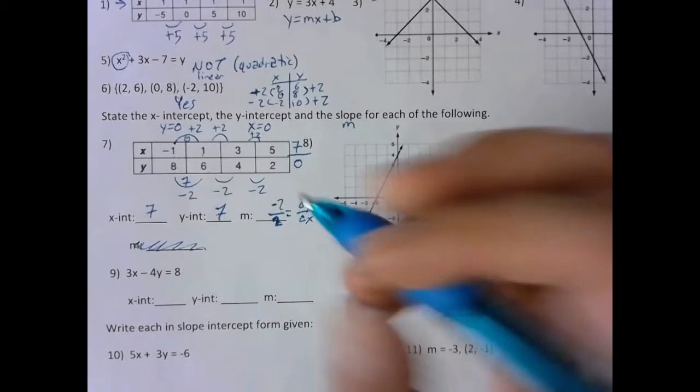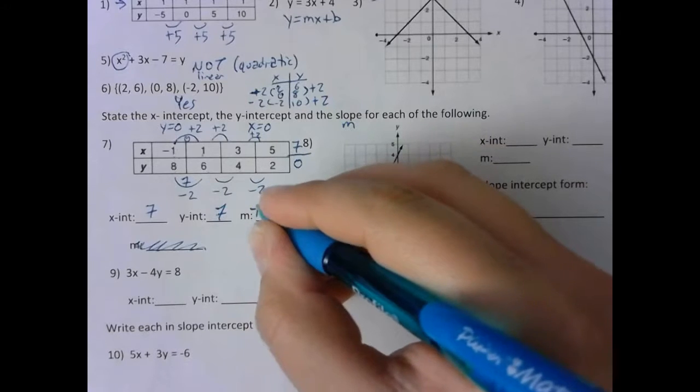Negative 2 over positive 2, that's the same as negative 1. So that's our slope, negative 1.